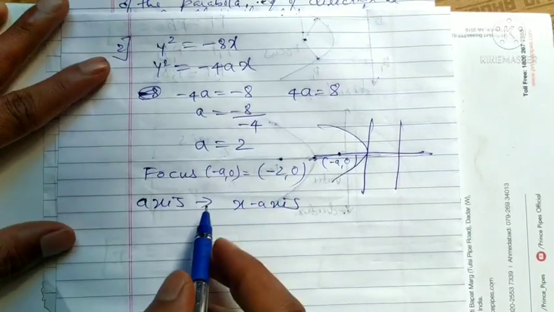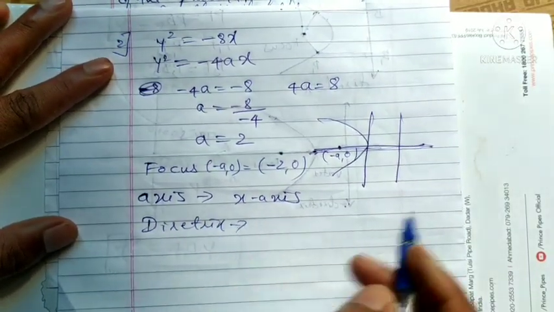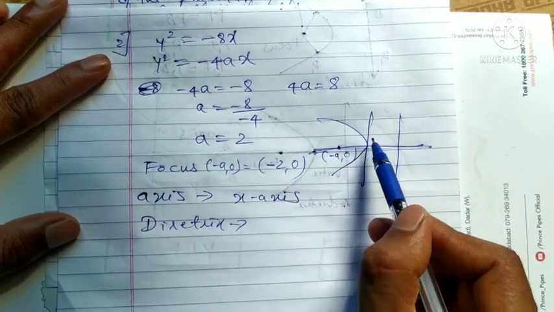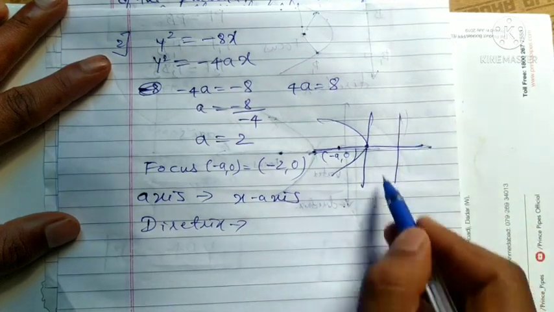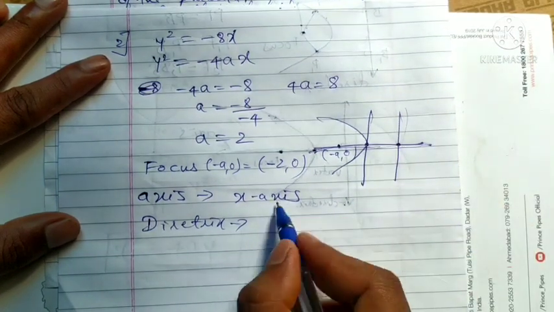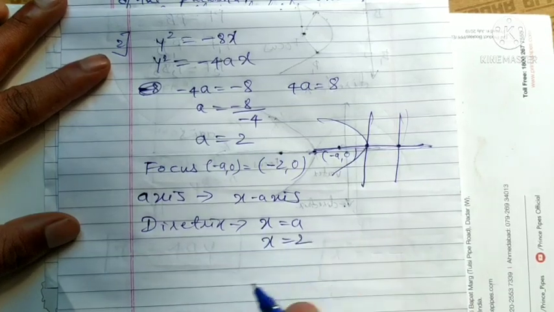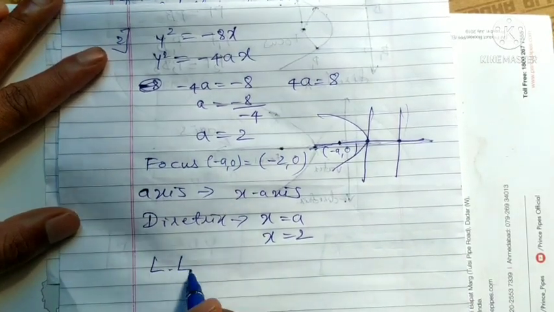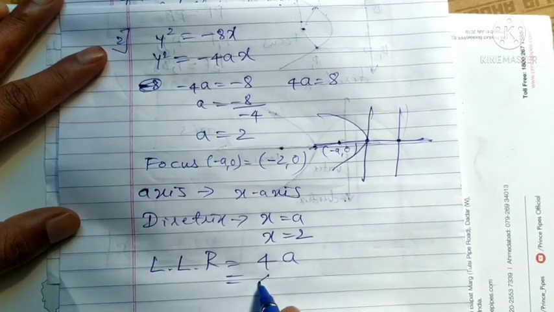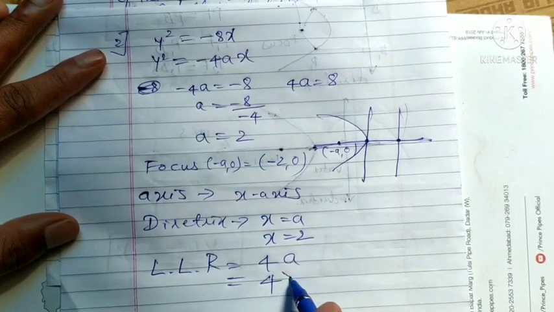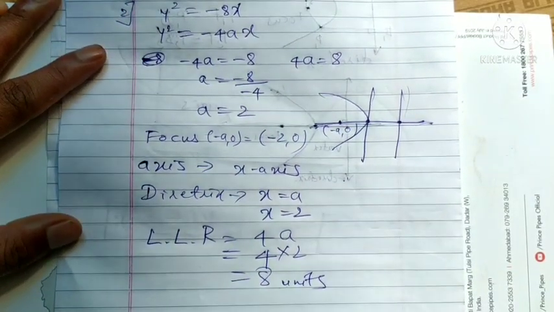Then directrix. Here you can see the directrix is on the positive x-axis, parallel to the y-axis, so definitely x is equal to a, that is, x is equal to 2 is the directrix. Length of the latus rectum is equal to 4a, it is always the same, so 4 into a, where a is 2, that is 8 units.